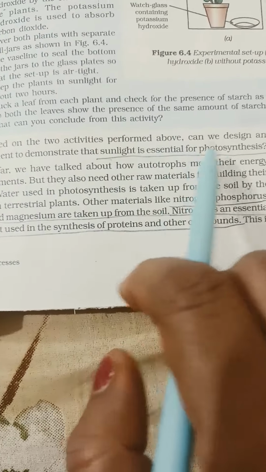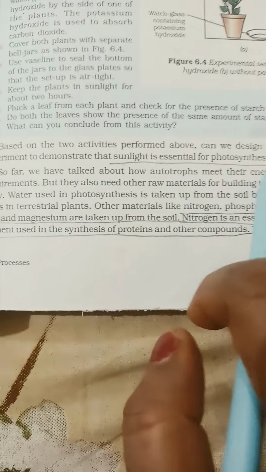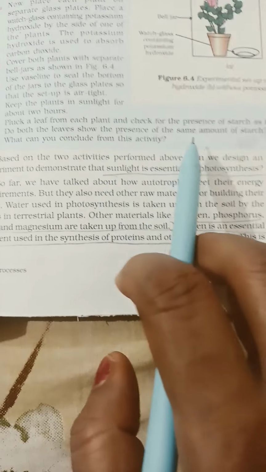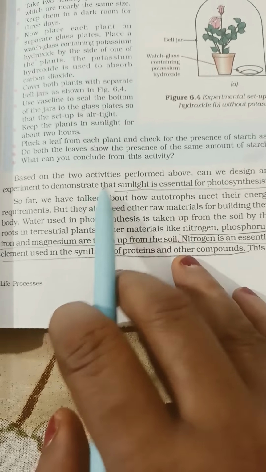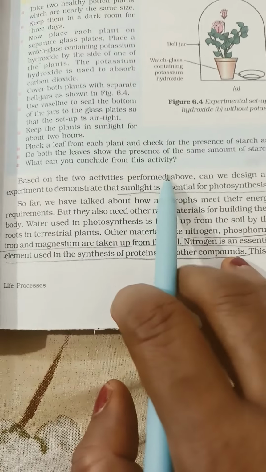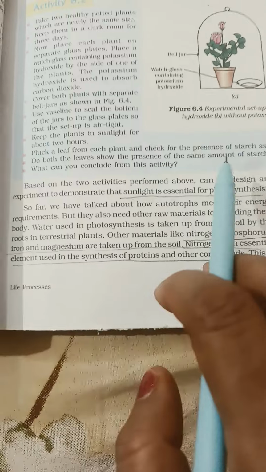Based on the 2 activities performed above, can we design an experiment to demonstrate that sunlight is essential for photosynthesis? We can say that photosynthesis requires raw materials such as chlorophyll, carbon dioxide, sunlight, water, and other minerals also.